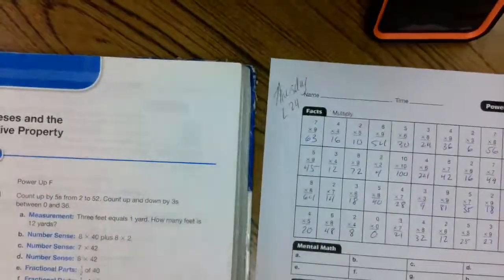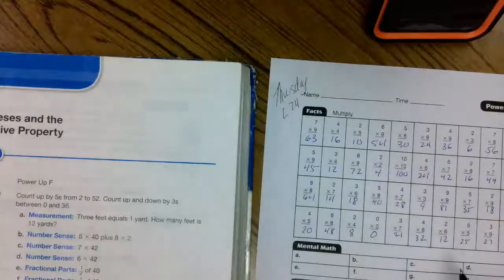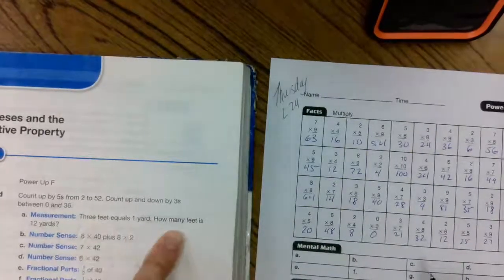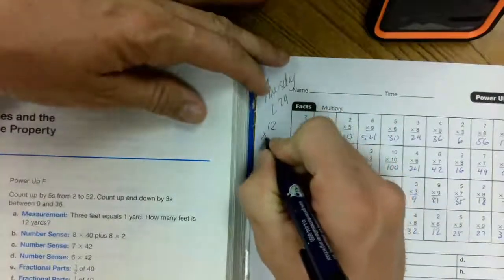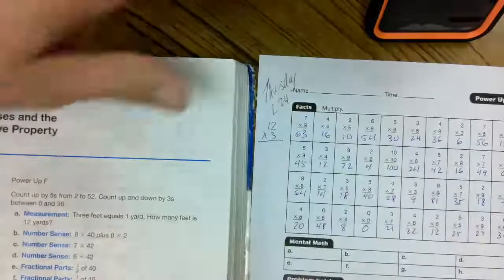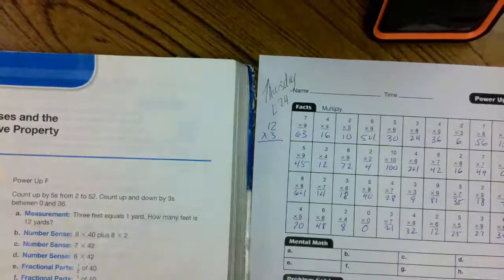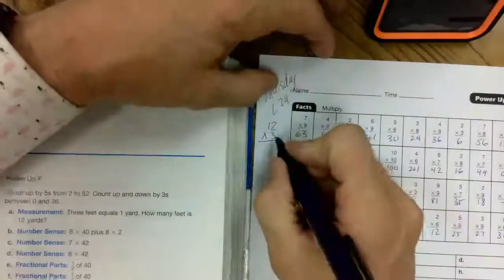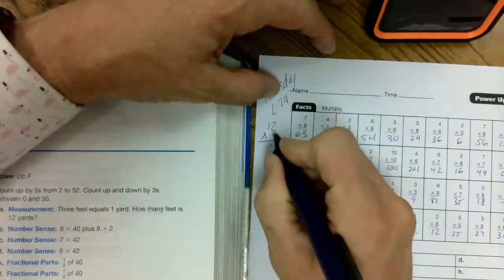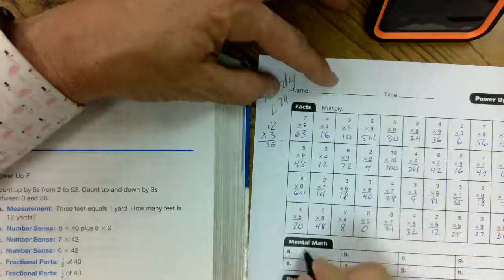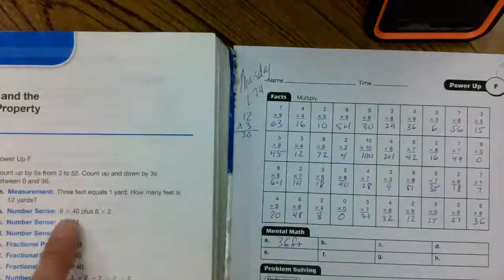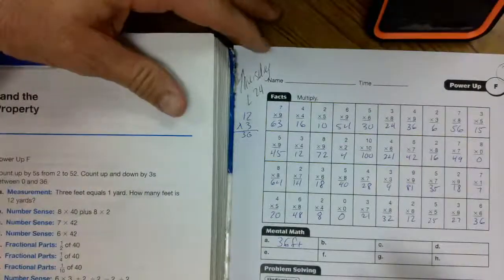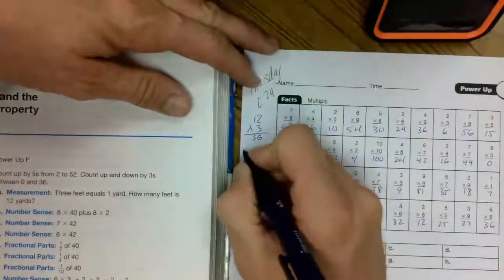Mental math. Show all your work, all your answers in the middle. 3 feet equals 1 yard. How many feet is in 12 yards? So for every yard, there's 3 feet. So you have 12 yards, or 12 groups of 3. 12 times 3. 2 times 3 is 6, and 1 times 3 is 3. 36 feet.